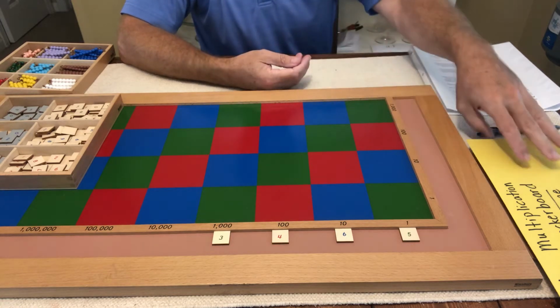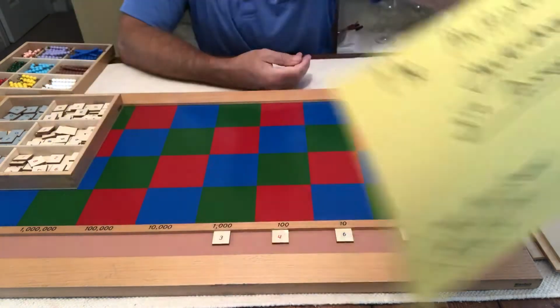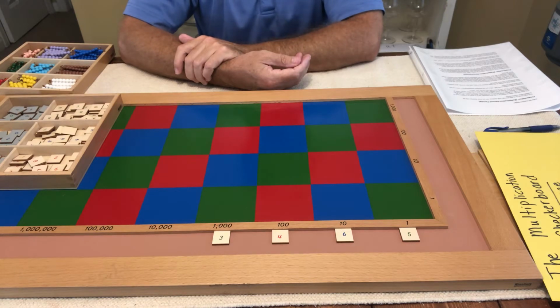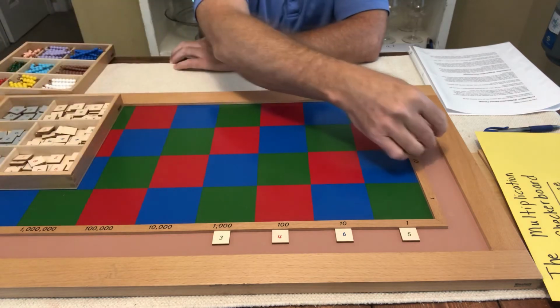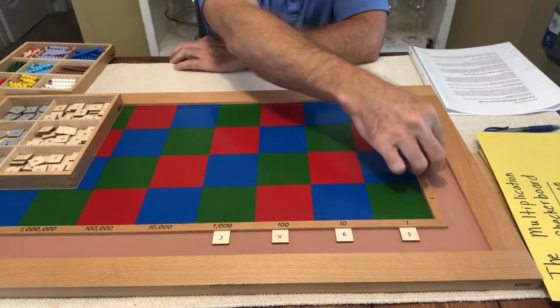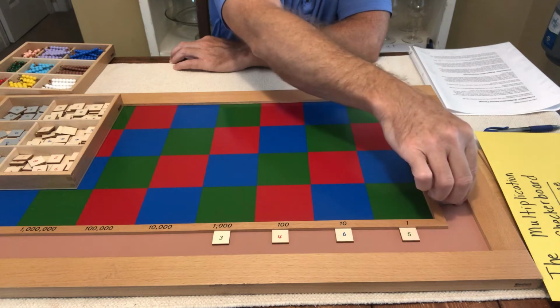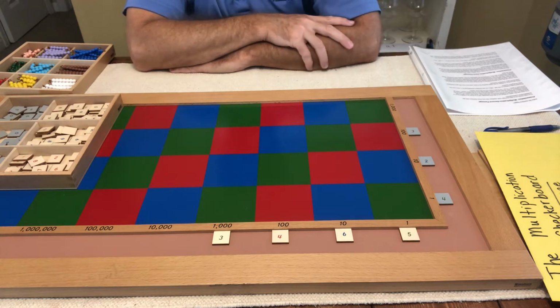That's the number that we were talking about earlier, the multiplicand. That's what the first number is called, the number that's at the top of your multiplication problem. And then the second number is called the multiplier, and that number is 324. So I'm looking for a red 3, blue 2, and a green 4. 3,465 multiplied by 324.